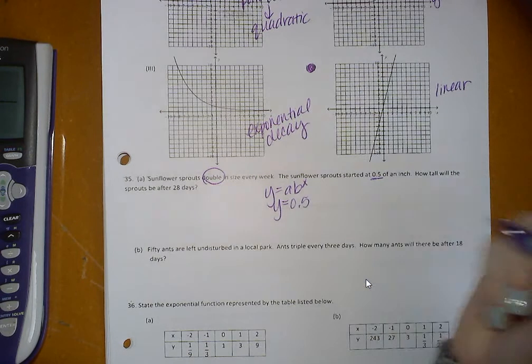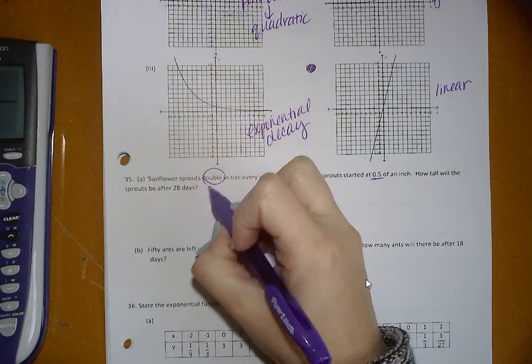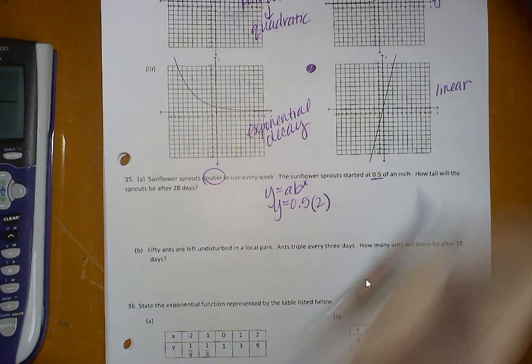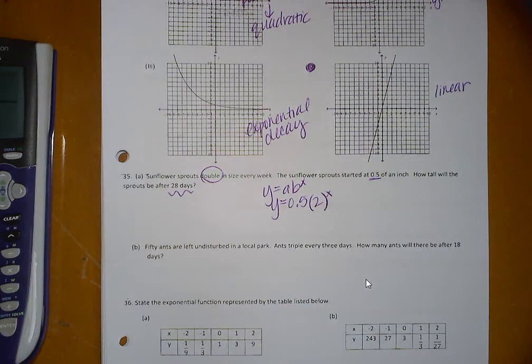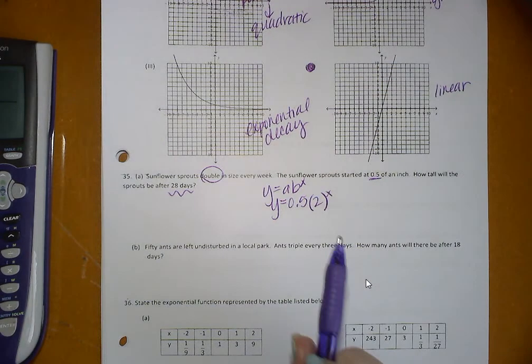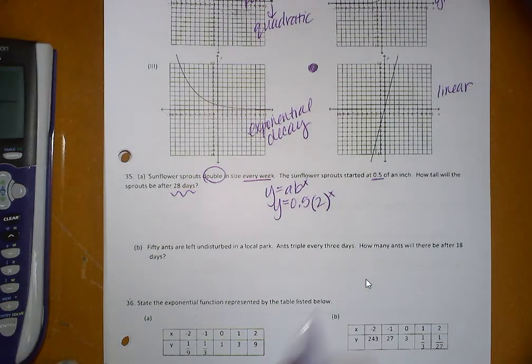B is going to be, if it's doubling, tripling, etc. So since it's doubling, that's going to be 2, and then to the x for now. That would be our function. But it wants to know how tall it's going to be after 28 days. So you have to decide. It says every week. So if you think about it, there are 4 weeks.